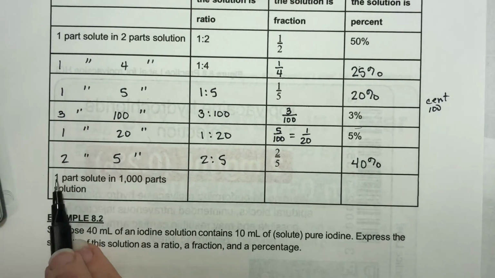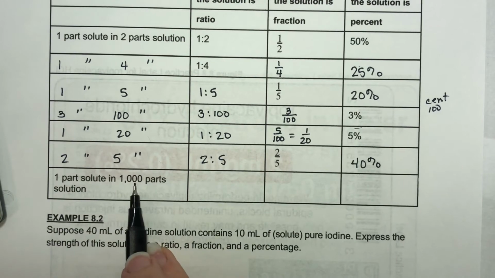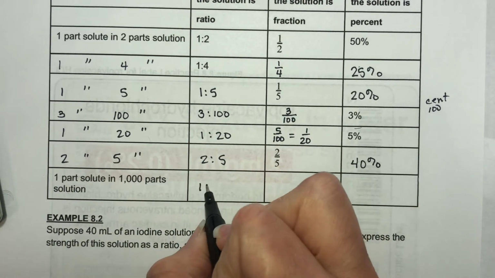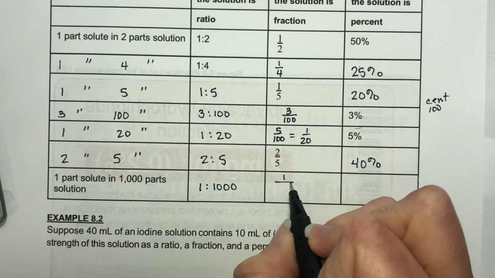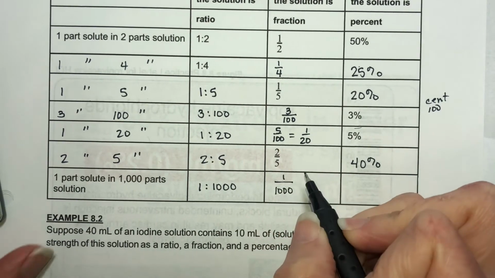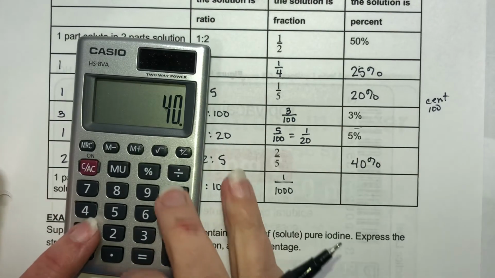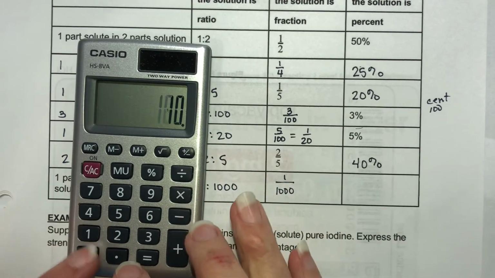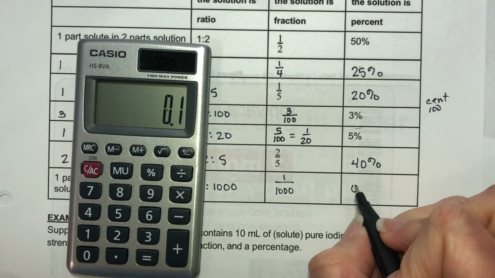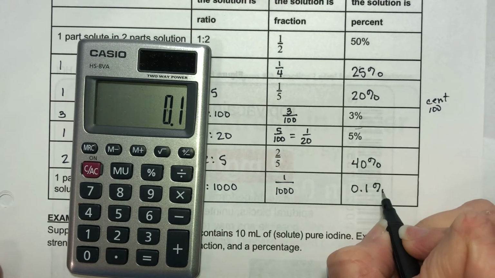Last one, 1 part solute and 1,000 parts solution. So this is 1 to 1,000, which gives me 1 over 1,000 for my fraction. And then if you do the division, 1 divided by 1,000, and then multiply that by 100, this is a 0.1% solution.